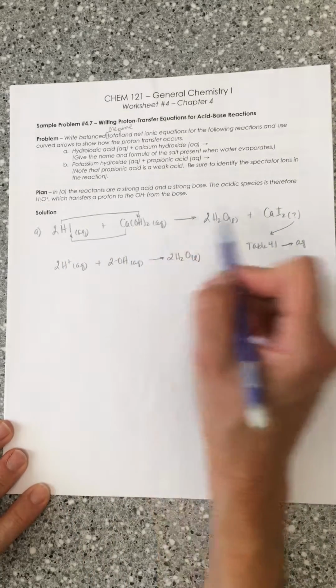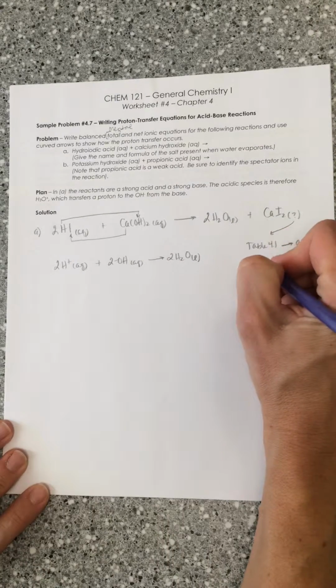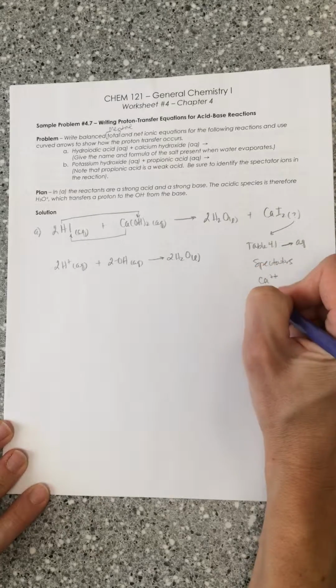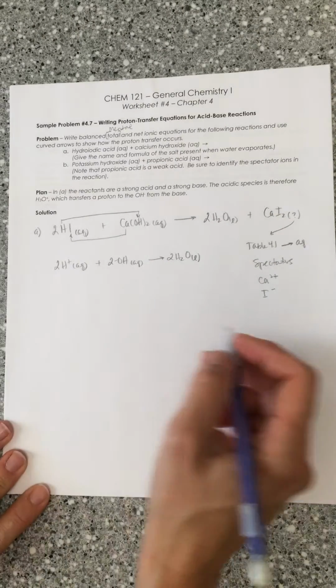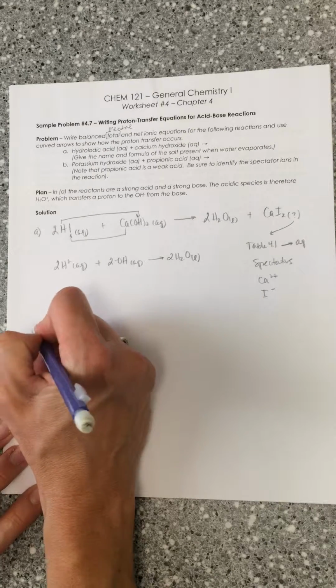Calcium is aqueous on this side, still aqueous on that side. So our spectators are calcium ions and iodide anions. Pretty straightforward. Nothing really fancy about that problem. Very similar to the ones that we just did in sample problem 4.6.